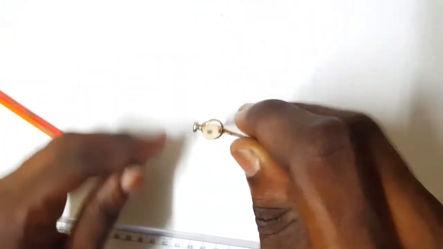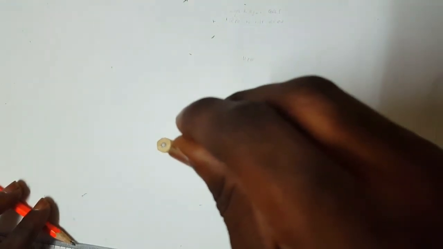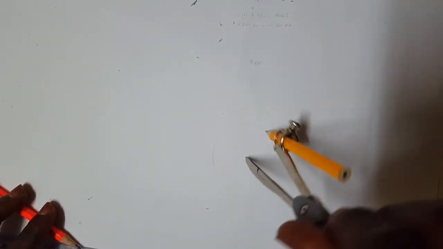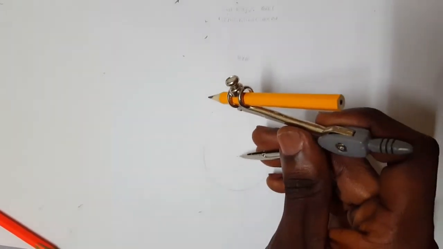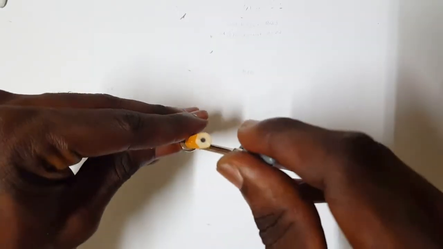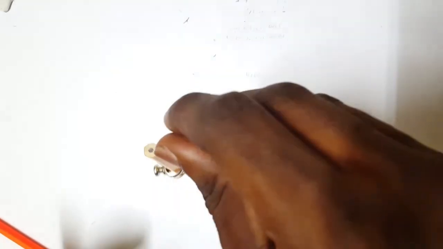So let's draw our circle with diameter that corresponds to the semi-minor axis. So I'll draw that circle here. And I'll draw another circle with diameter that corresponds to the semi-major axis. Because they are concentric circles, they should have the same center. So let's see this, my next circle, whose diameter corresponds to the semi-major axis. So I'll draw that circle too.